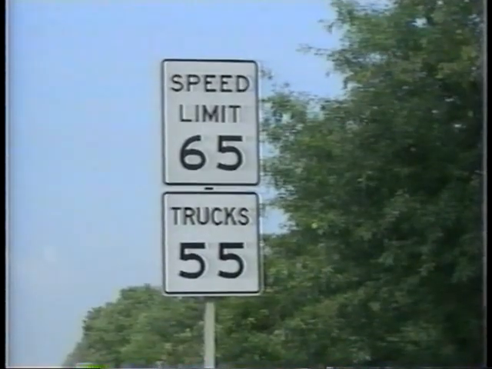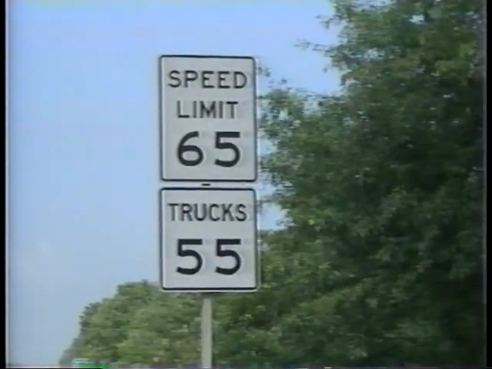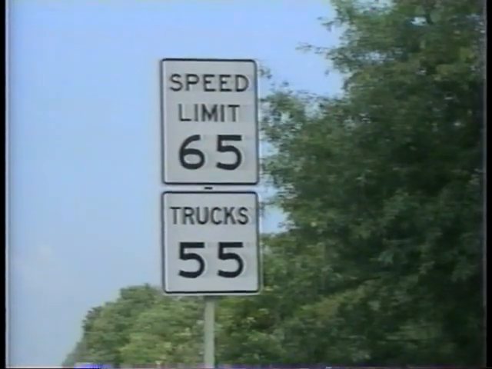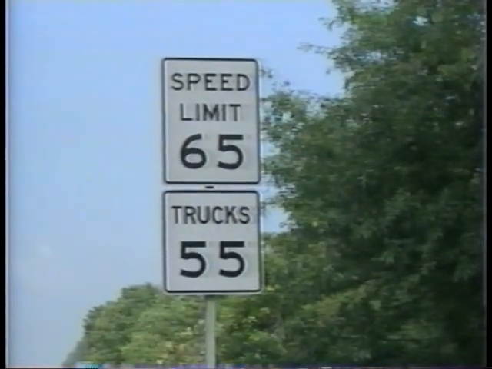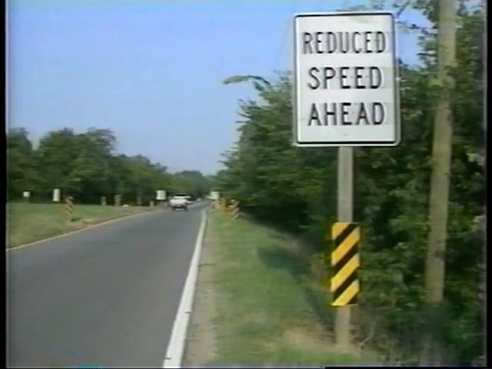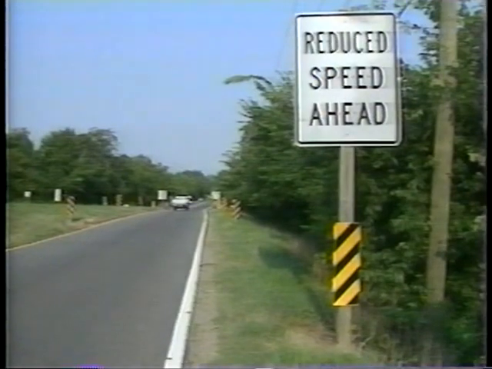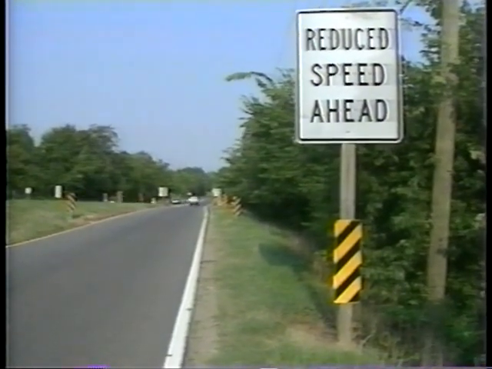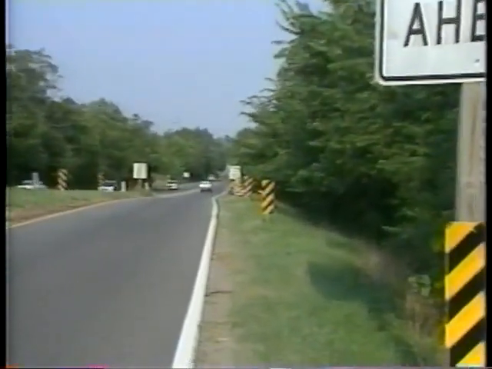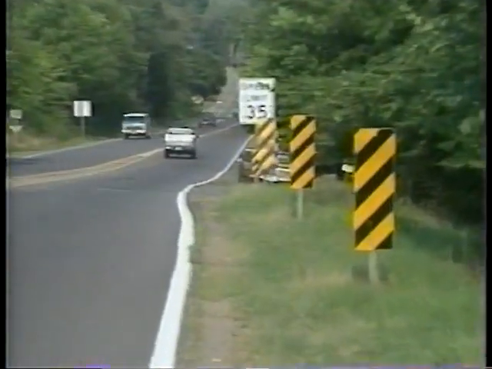In addition to signs for passenger cars, there are special speed limit signs for buses and trucks. In rural areas, reduced speed ahead signs tell drivers to slow in areas where advanced warning is necessary. This sign is always followed by the speed limit sign erected at the beginning of the speed zone.